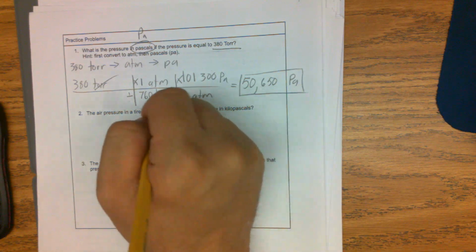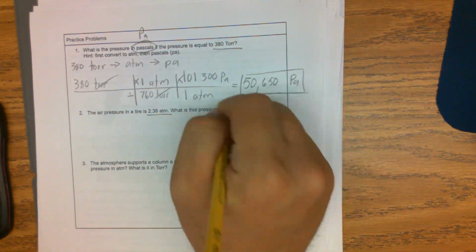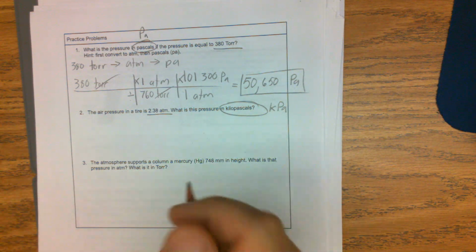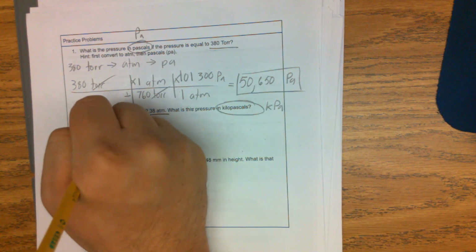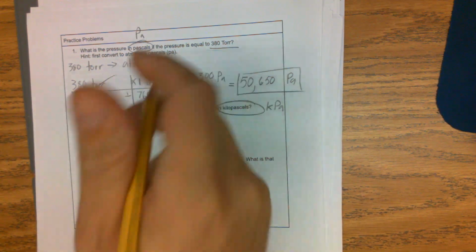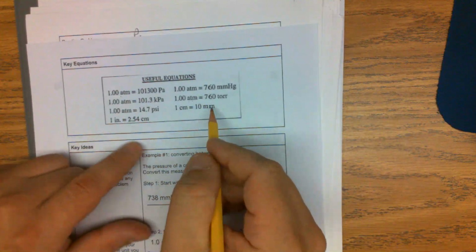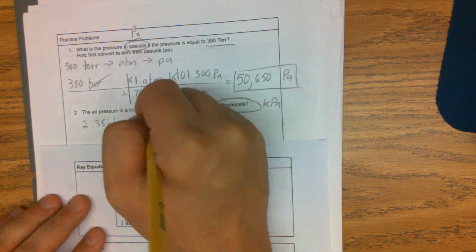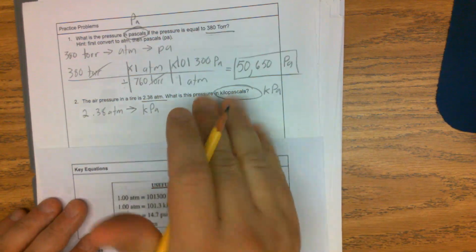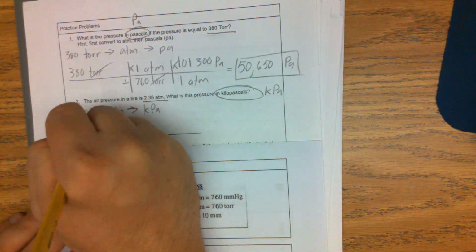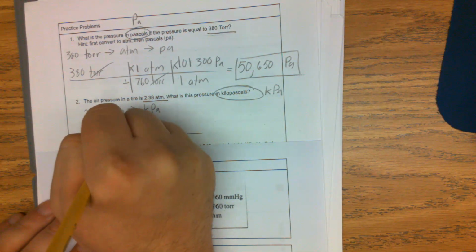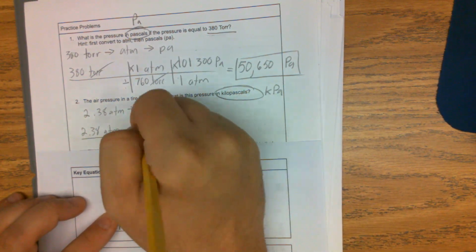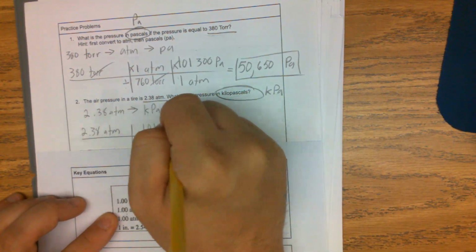Okay, number 2, we are starting with atm, and we want to find kilopascal. Kilopascal is kPa. So we're going to go 2.38 atm, and then we want to look at our map. So atm to kPa is going to be one step. We have this conversion factor. So we're going to go to kPa. So this is going to be one step. So 2.38 atm, we have 1 atm for every 101.3 kPa.